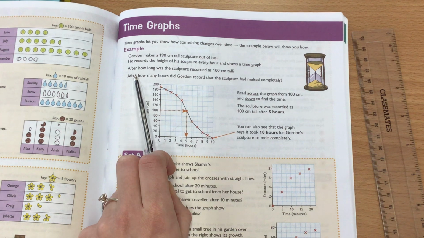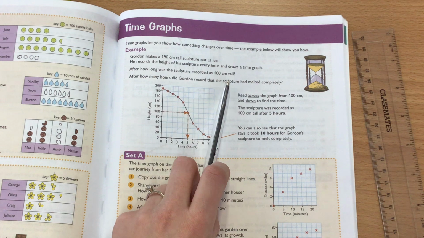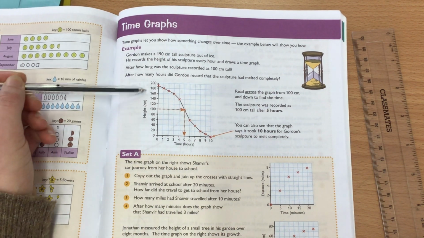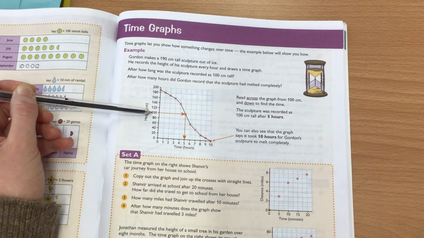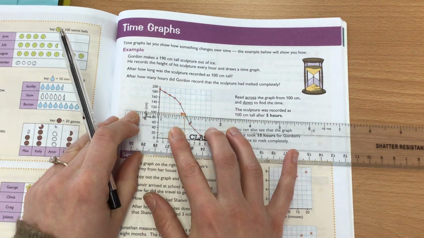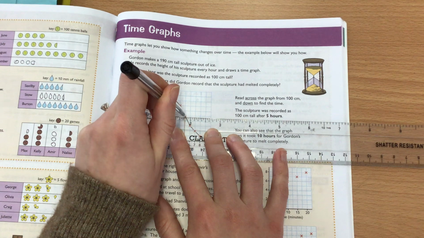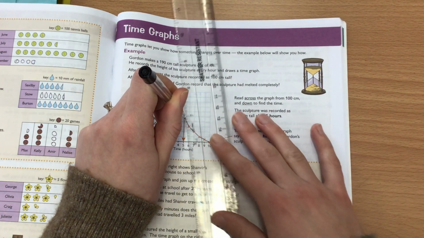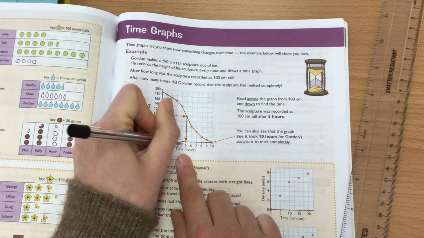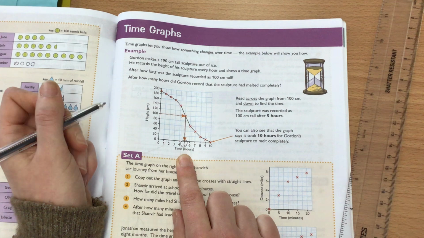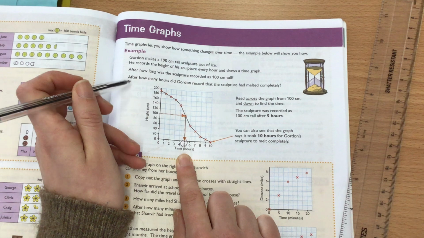So the first question asks me, after how long was the sculpture recorded as 100 centimetres tall? Now, if I know that my height is up the side here, I'm going to find where it says 100 centimetres. Now, this is where my ruler will come in handy, because I can then scan across to the actual graph. And then if I rotate my ruler around the other way and I come down, I can see that after 5 hours, the sculpture had melted down to 100 centimetres tall.